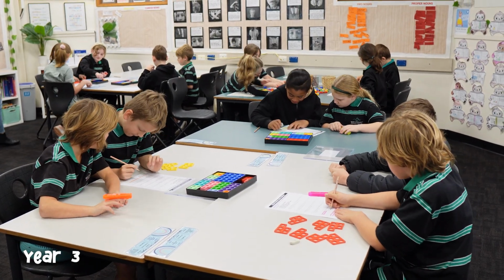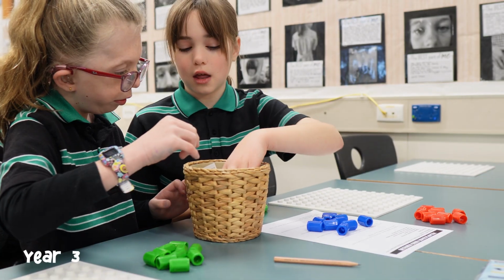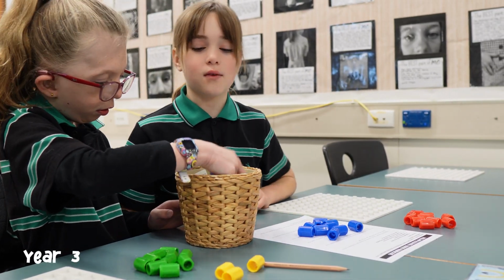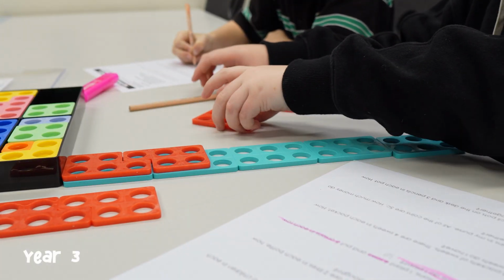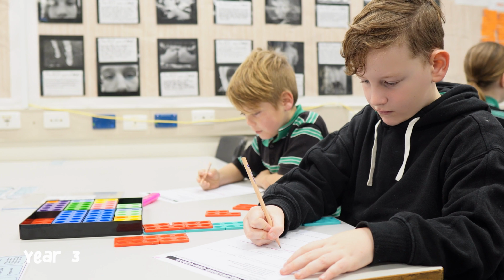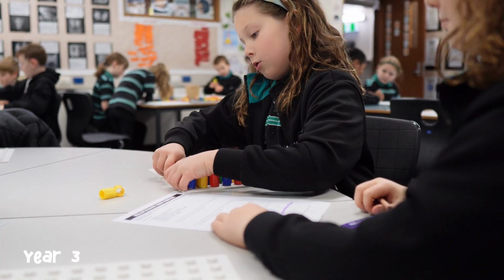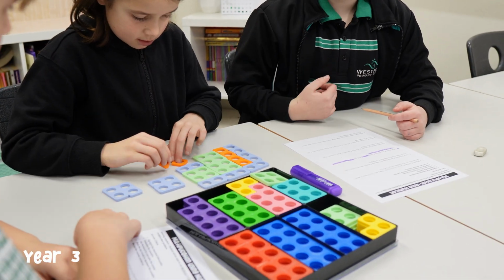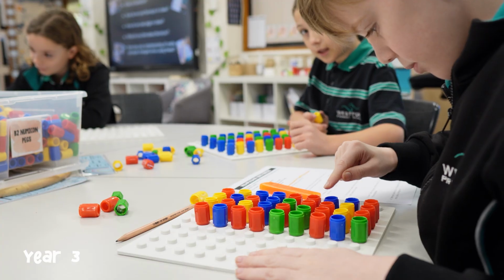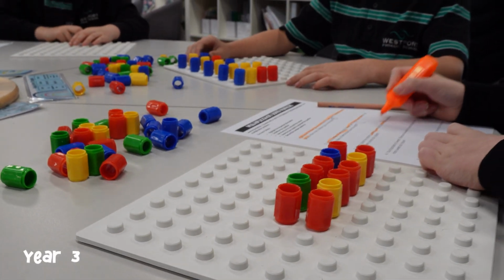In Year 3, we use Numicon for multiplication, division and fractions. In this lesson, we were using Numicon to help us solve worded problems. Numicon helps us visualize and see the problem. Numicon has made maths even more fun and makes me feel confident.